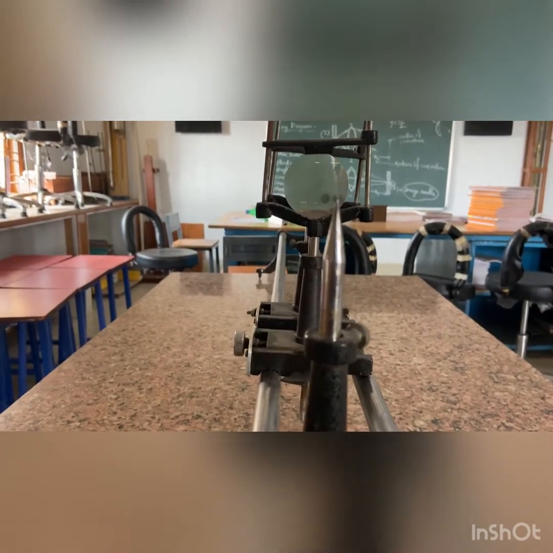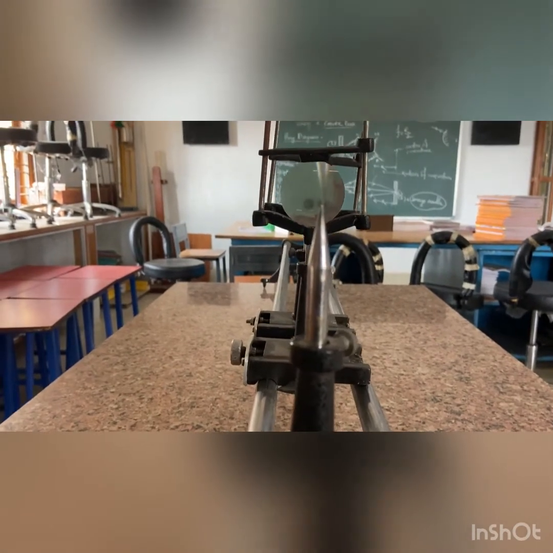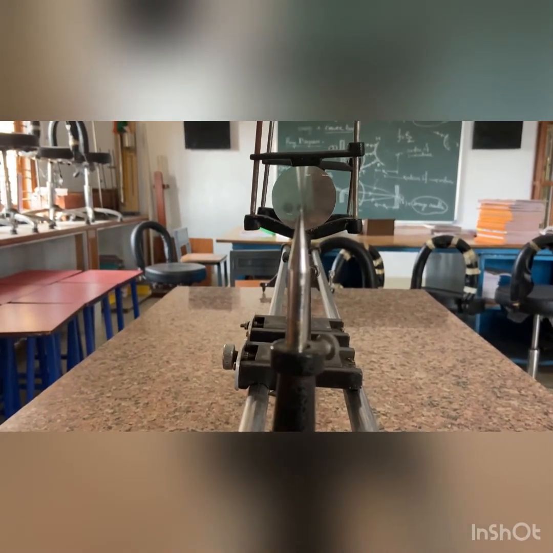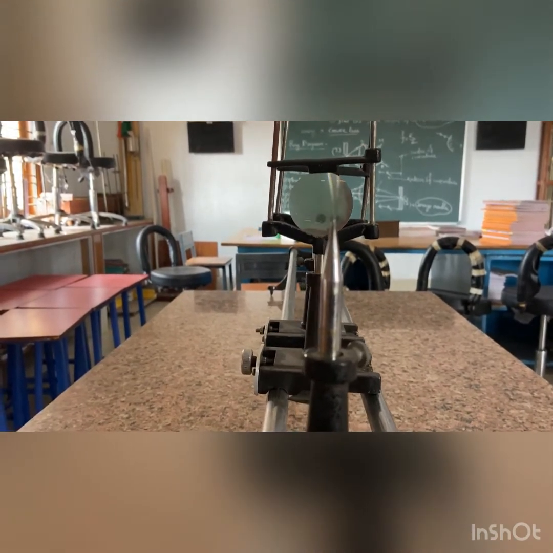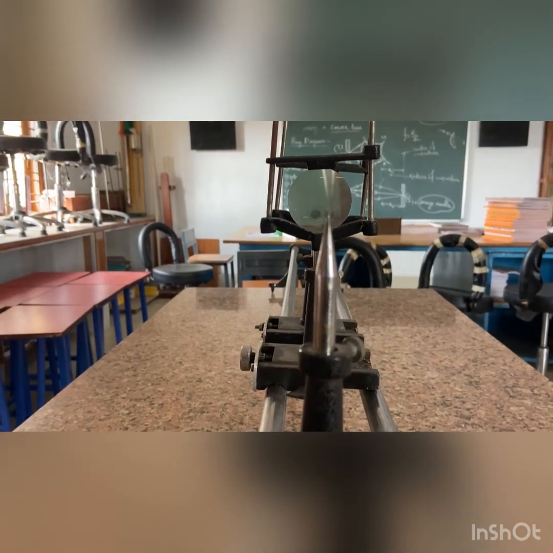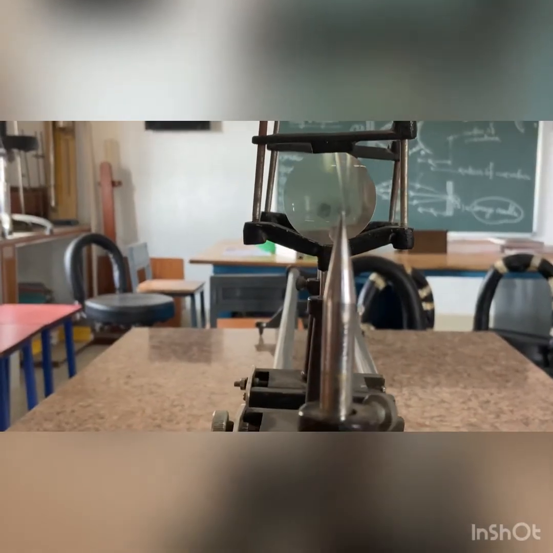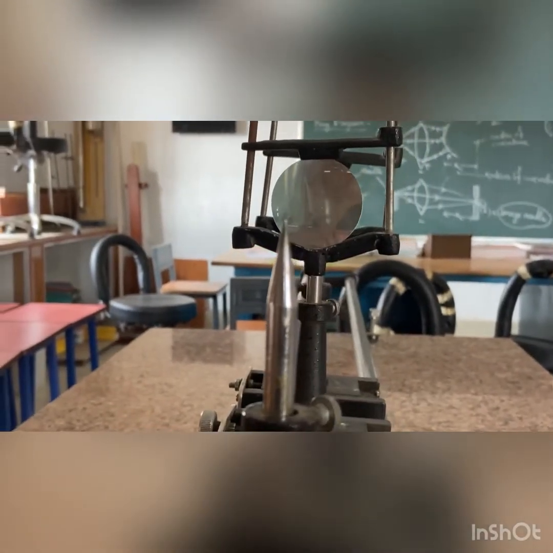So let me avoid the parallax foolproof, then I will show you how that happens, right? Let me put more setup. Wait for 1 second. Now you can see the parallax is completely avoided throughout the diameter.